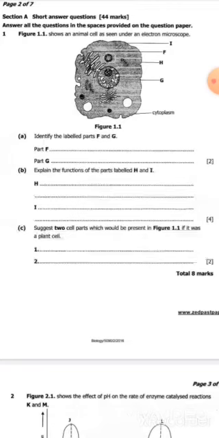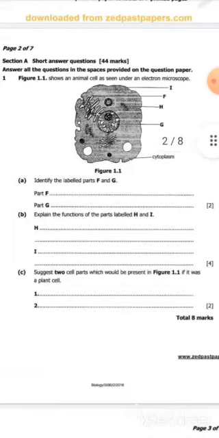We go to question C. Suggest two cell parts which would be present in figure 1.1 if it was a plant cell. So looking at the animal cell, we have some parts which are missing. Now, if this animal cell was to be a plant cell, which other parts would we have included? It's the cell wall and the chloroplast. Cell wall and the chloroplast.